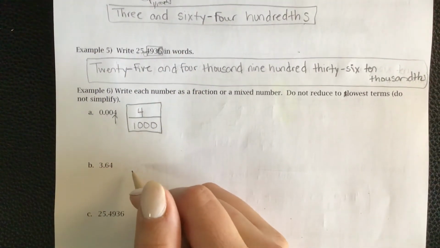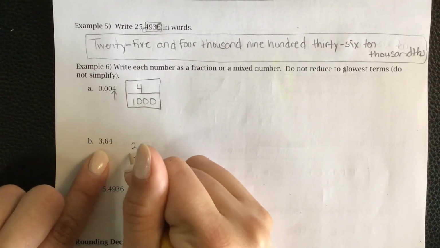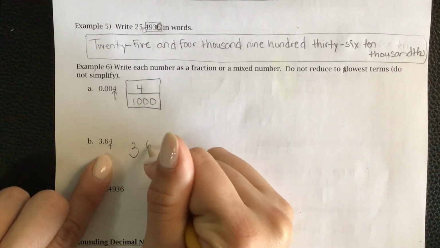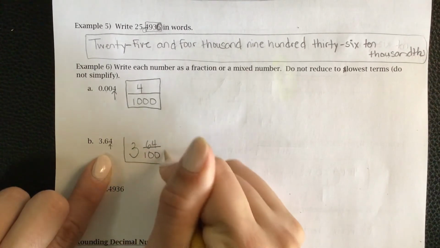In the next one, we have 3 and 64 hundredths. We have 3. This ends in the hundredths: tenths, hundredths. So 64 over 100. And we're not simplifying.